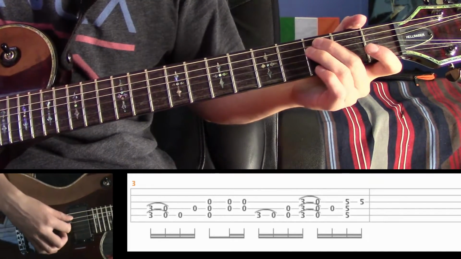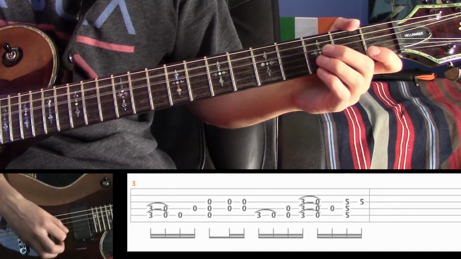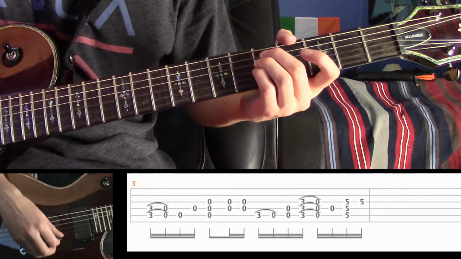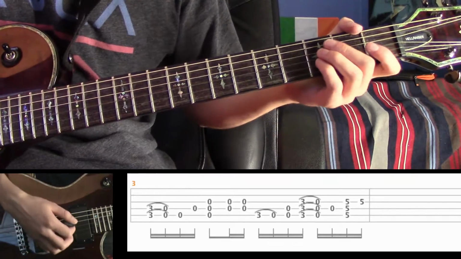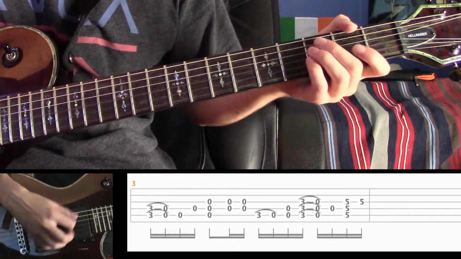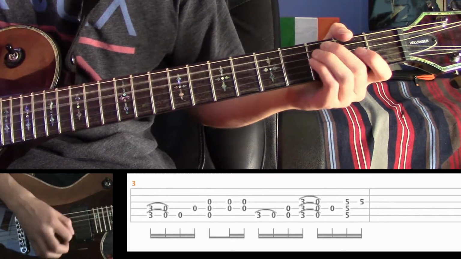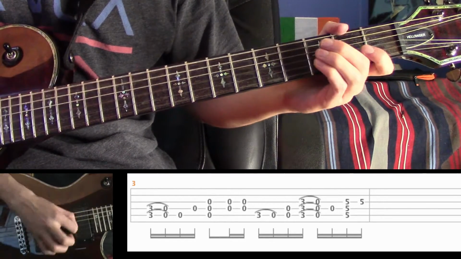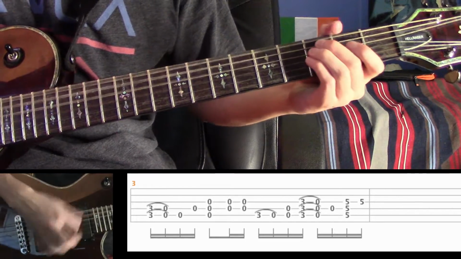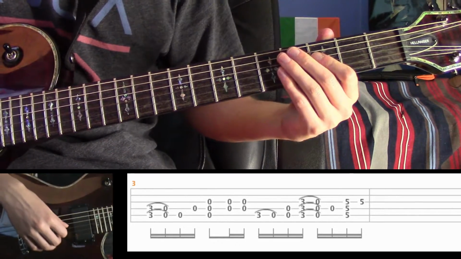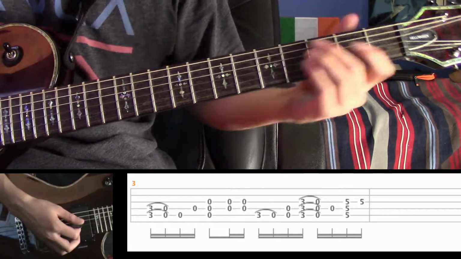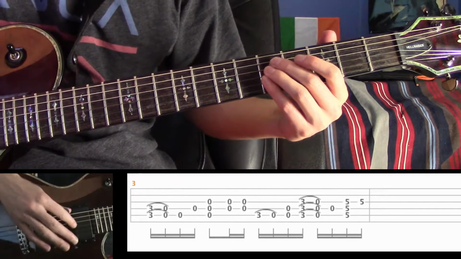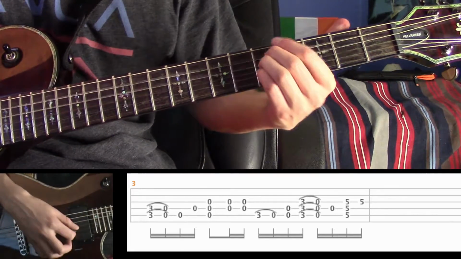So that whole thing is. Again, I'm not too accurate with it. I don't do the exact strings. I'm not that accurate. And also, there's not a slide. I usually do a slide from the 3rd to the 5th, but I don't hear it in the song itself. I just like how it sounds myself.